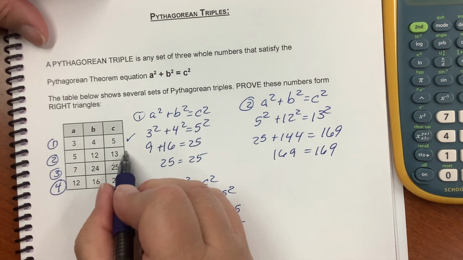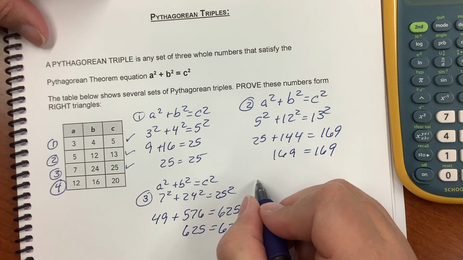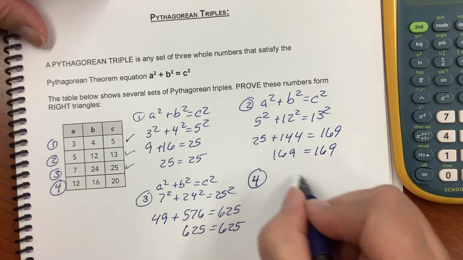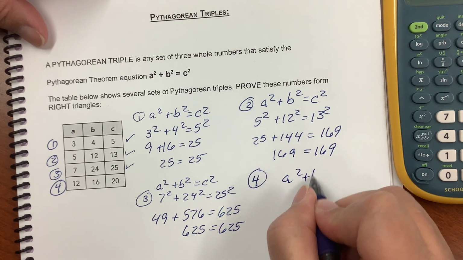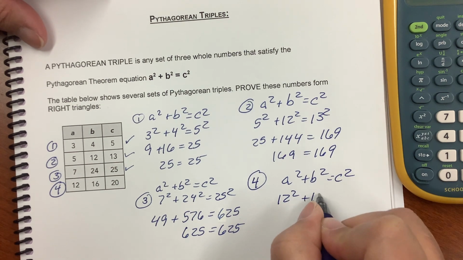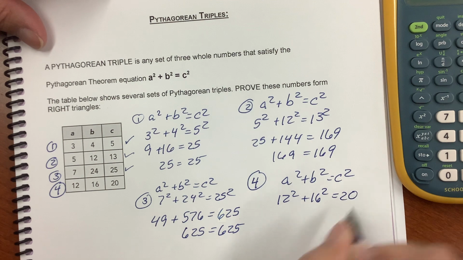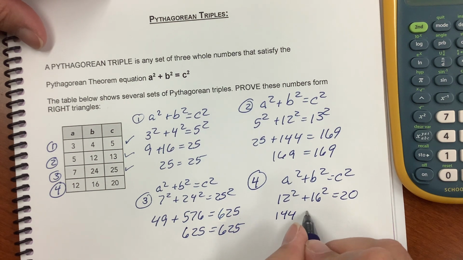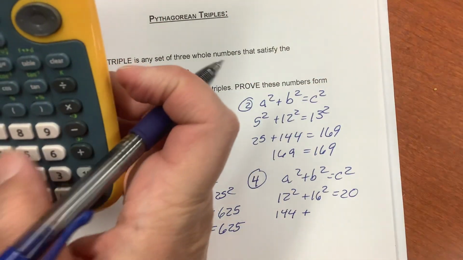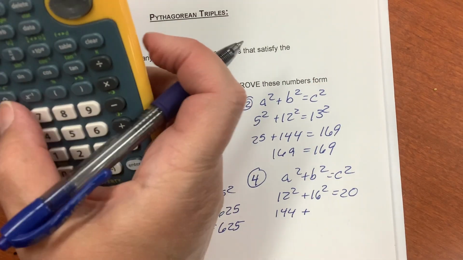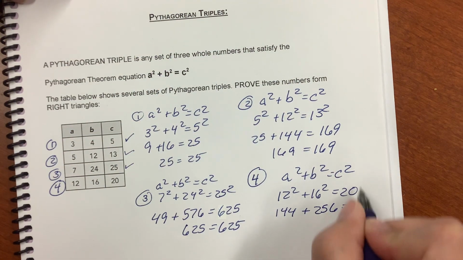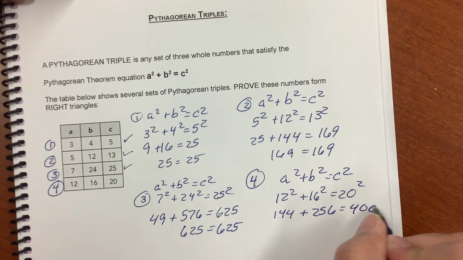So that one checks, this one checks, and now the last one, which is, we're going to talk about families in a second. A squared plus b squared equals c squared. 12 squared plus 16 squared equals 20 squared. 144 plus, oh dear, what's 16 squared? I should know that. Oh, bother. I feel like Pooh Bear today. 16 squared is 256, equals 20 squared is 400.